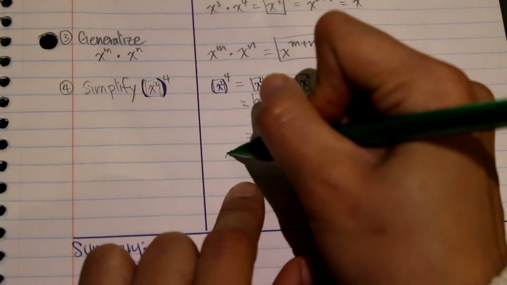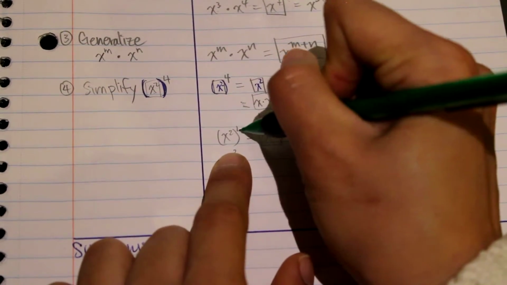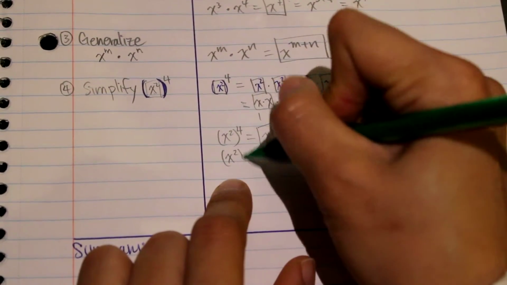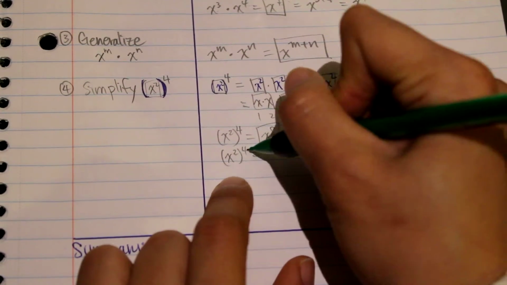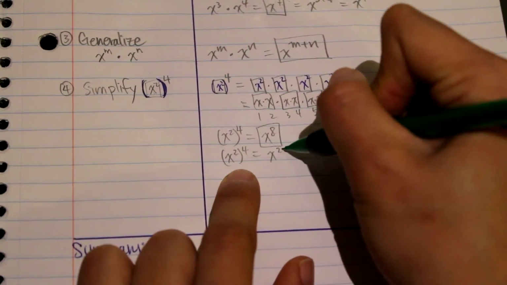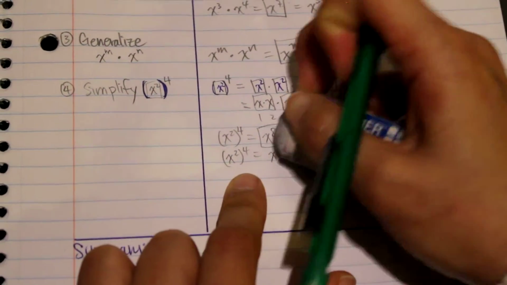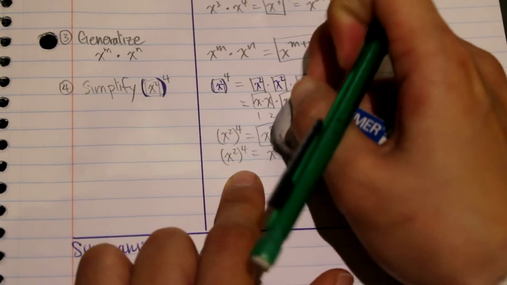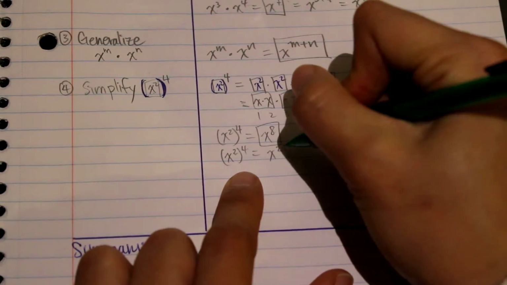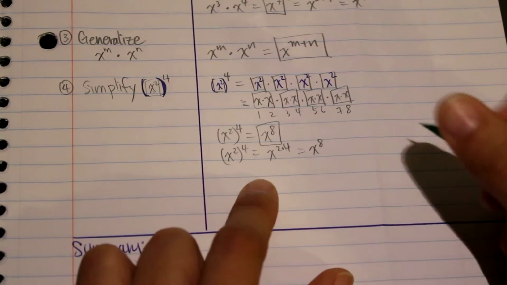Okay, so x squared, all raised to the 4th power. What are we doing to 2 and 4 to get to 8? Ah, so we're multiplying, right? Oops, I did it wrong. It's not 2 times 8, it's 2 times 4 that gives you x to the 8th power.